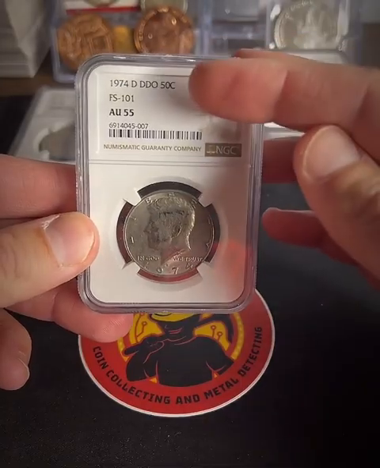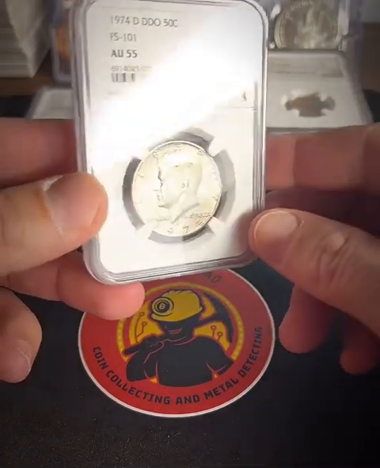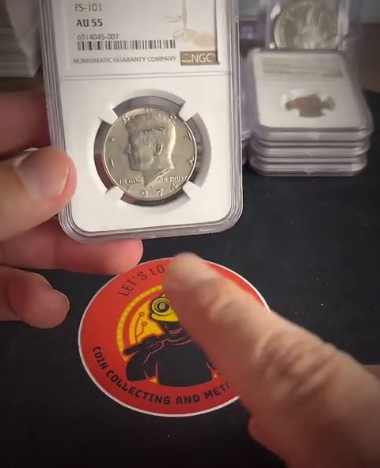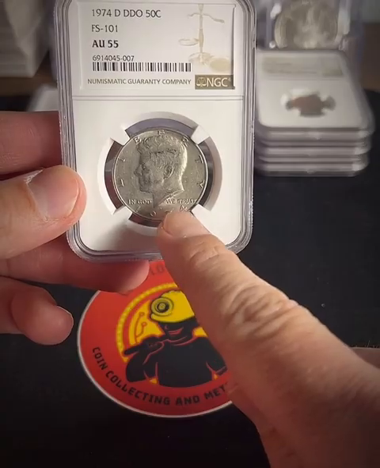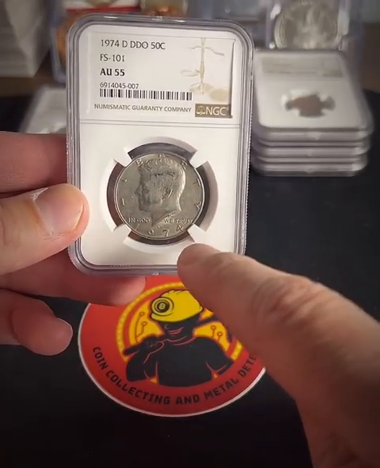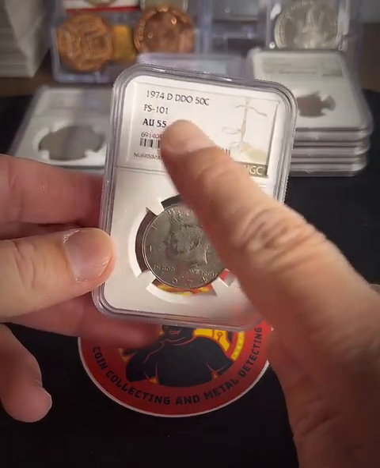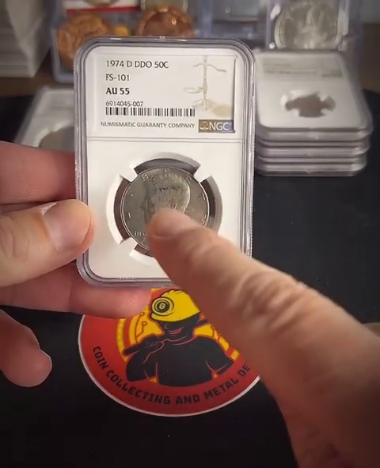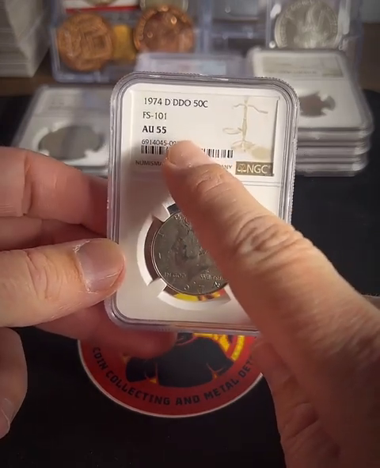As you see, this is 1974D DDO FS 101. And what it means by that is whenever you put it up under the scope or a loop or whatnot, we trust and the liberty all the way around this is going to be doubled. You can definitely see it. It stands out. It's not machine doubling as per par because the professionals have graded it, but gave it AU 55 out of 70, which isn't too bad.